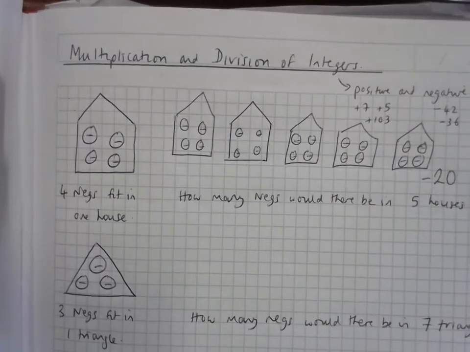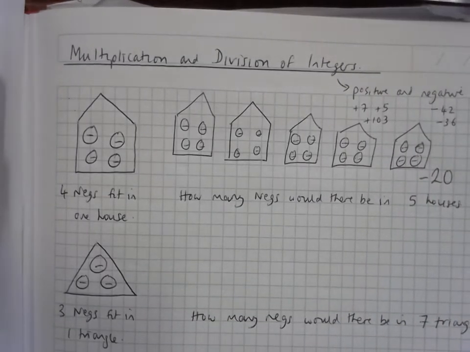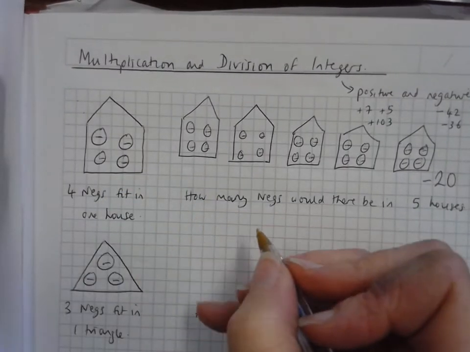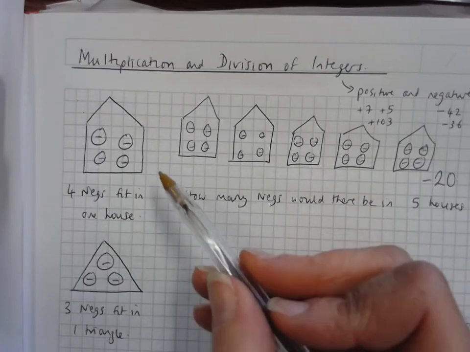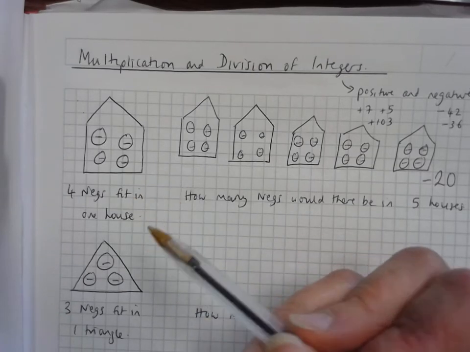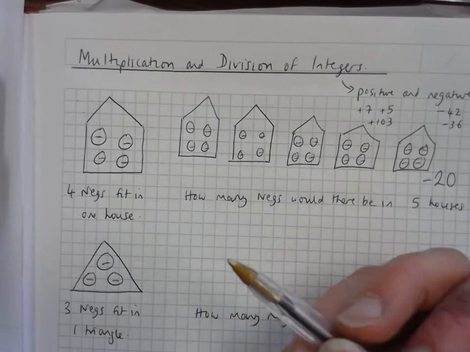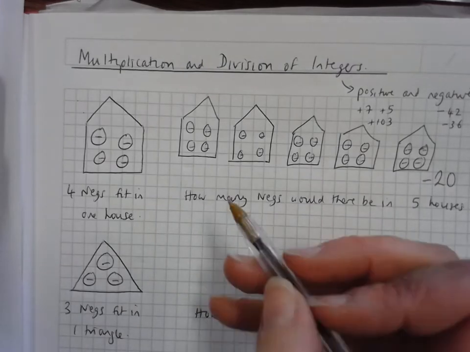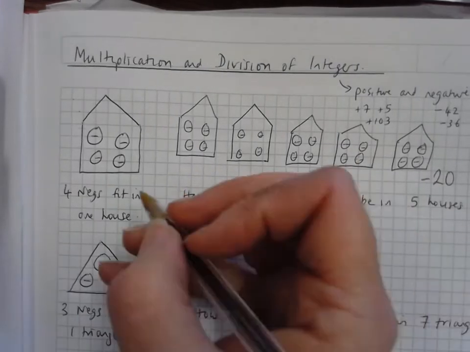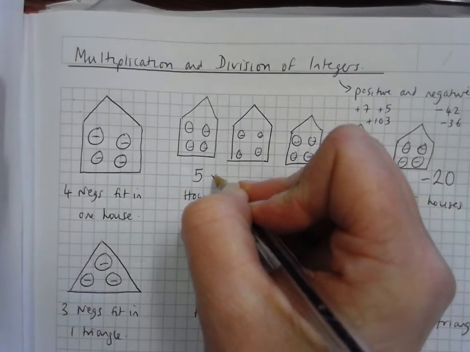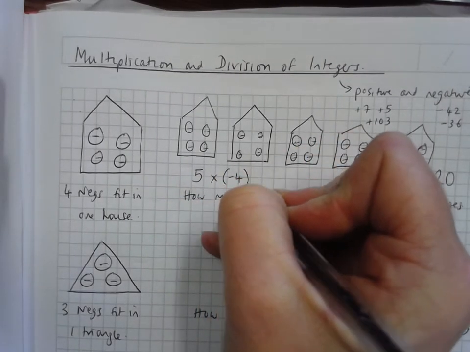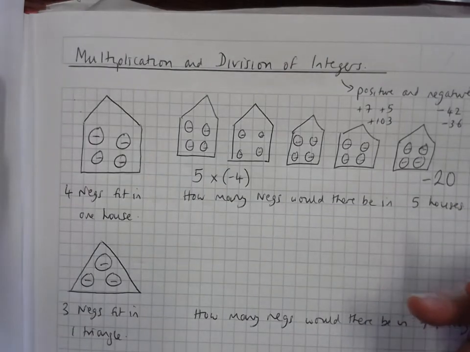But how would we have done that without adding them all up? If you remember back to national school, when you were learning to multiply, you were talking about groups of numbers. You learned that 5 groups of 10 was 50, or 5 groups of 8 was 40. Well, in this case, we are talking about 5 groups of negative 4, 5 multiplied by negative 4. 5 multiplied by negative 4 is negative 20.